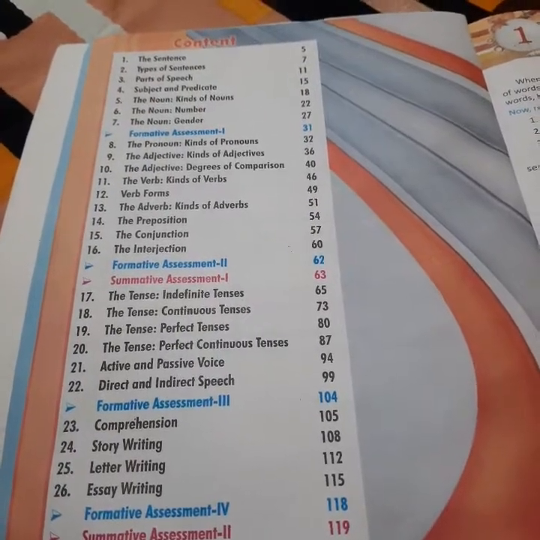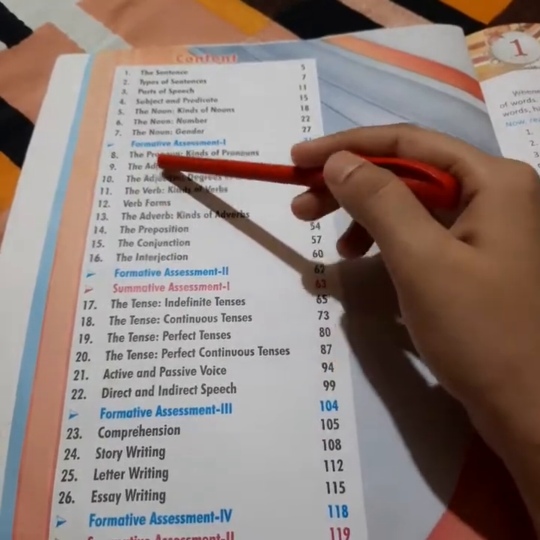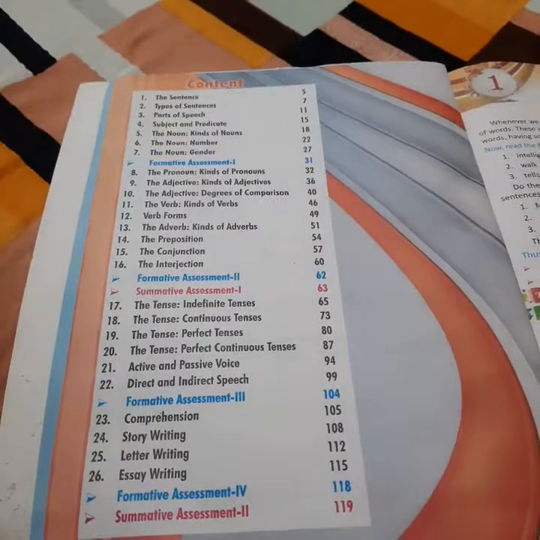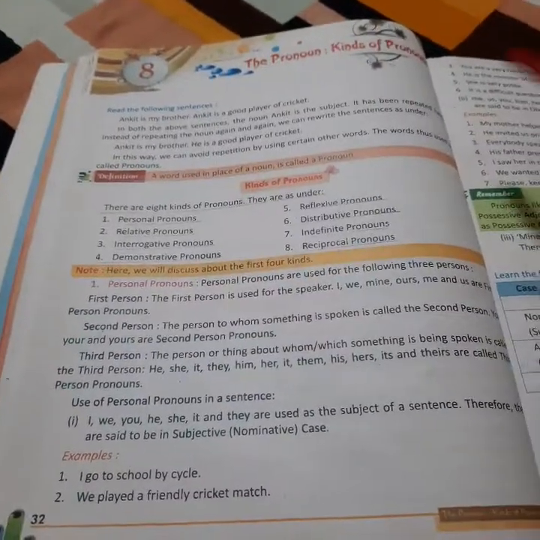Language class. Today we are going to start a new chapter, that is chapter 8, the pronoun, kinds of pronouns. Let us go to page number 32 for it. So starting with the chapter, pronoun.